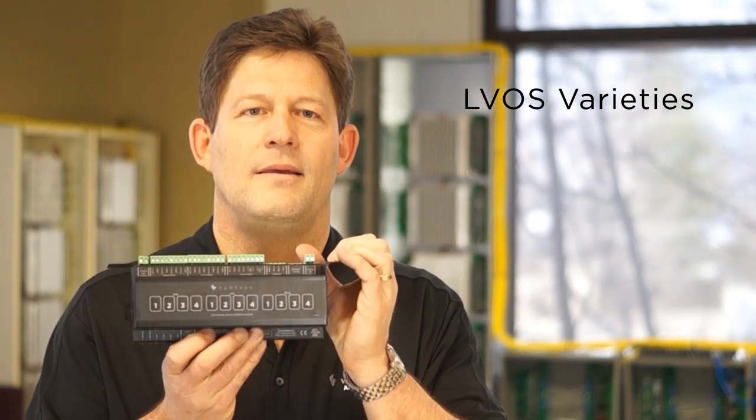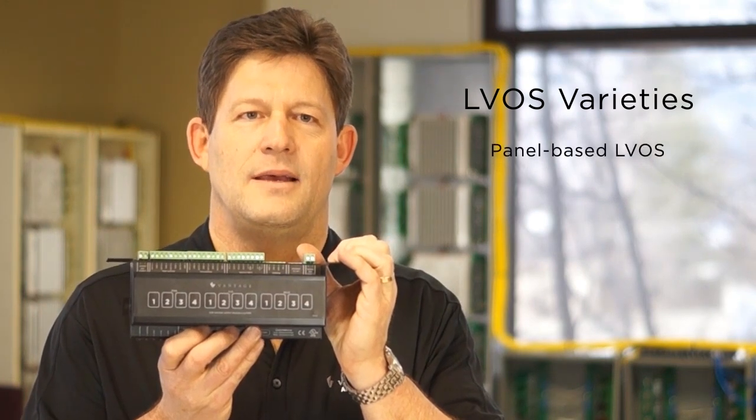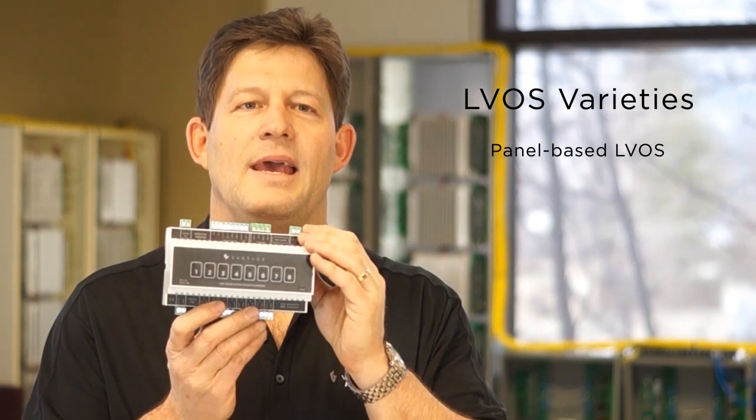Vantage offers 2 varieties of the LVOS, each of which is capable of delivering both 0 to 10 and PWM dimming. These 2 varieties are the panel-based LVOS and the DIN LVOS.